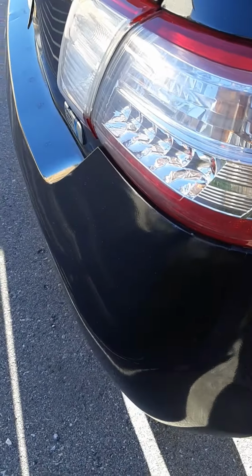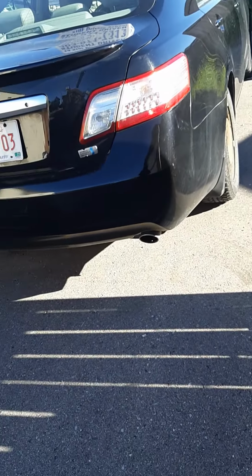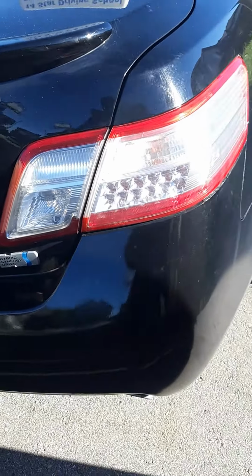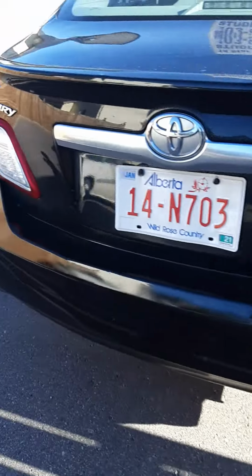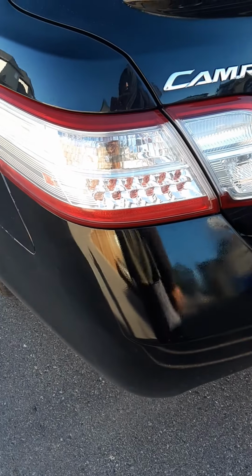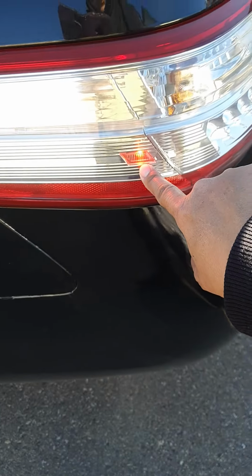Yes, the red lights are turned on. If I go back and show you a little bit, because of the daytime, I can see the light is turned on here and here as well. I know it's daytime, but you can see it here. So park and tail lights are on.